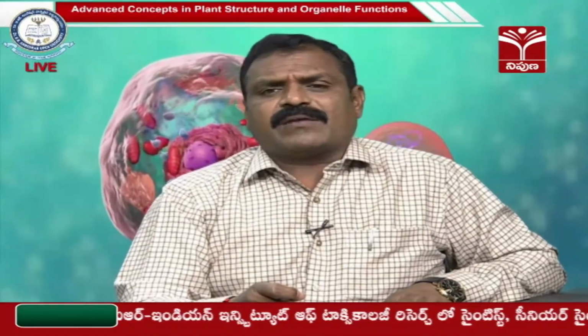The cell wall proteins and enzymes remodel the structure during pathogen attack. Whenever microbes like bacteria, viruses and fungal pathogens attack the plant, the cell wall can sustain and protect it from the microorganisms.